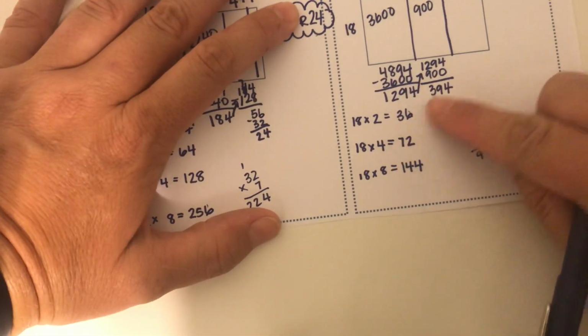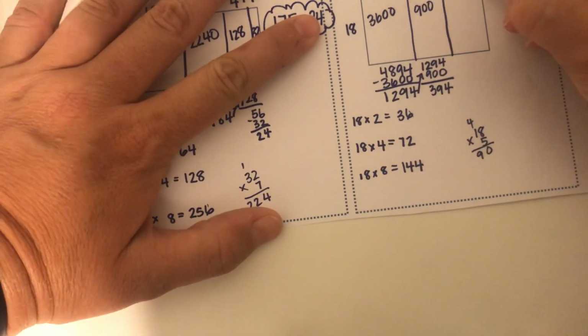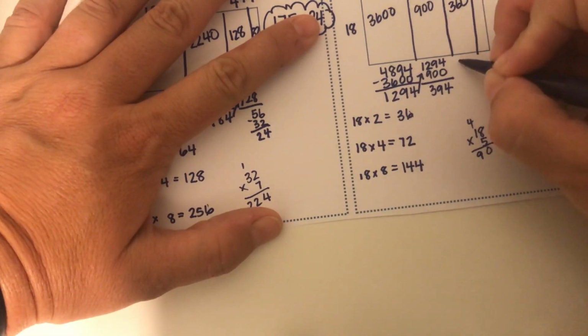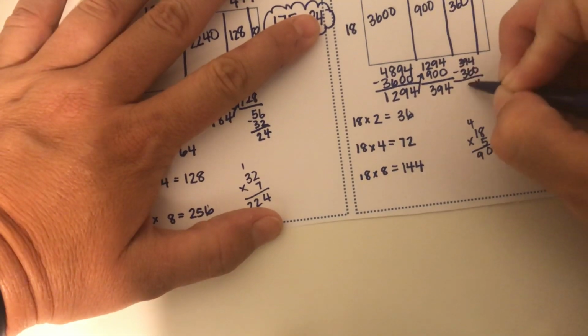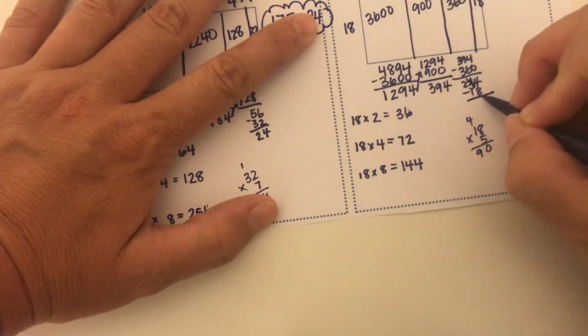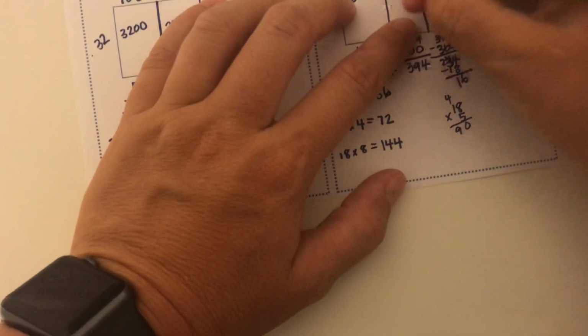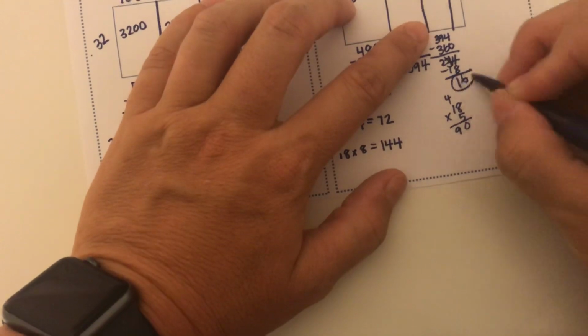I can see that 39 and 36, so 18 times 20 gets me 360. So I'm going to do a 20 here. And we're going to subtract. And I'm left with 34. It's not enough to go in twice, so it's going to go in one more time. And I'm left with a remainder of 16. So I'm going to add 200 plus 50 plus 20, and plus 1 is 271 with a remainder of 16.